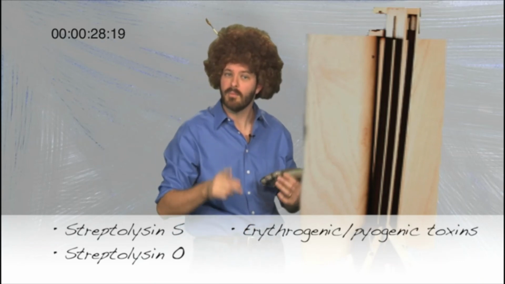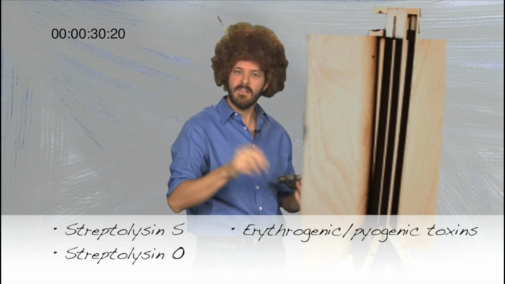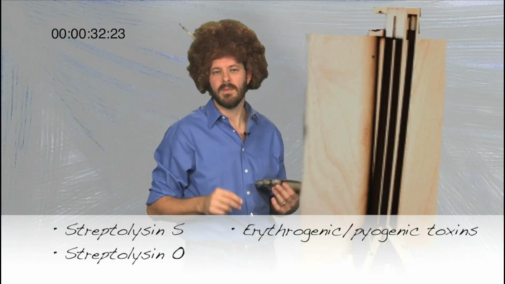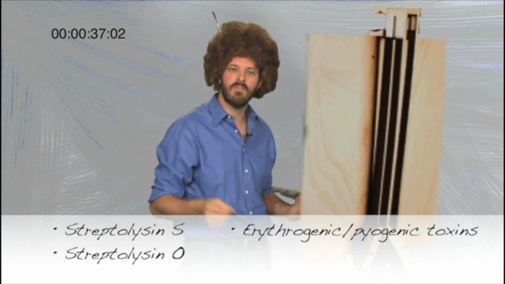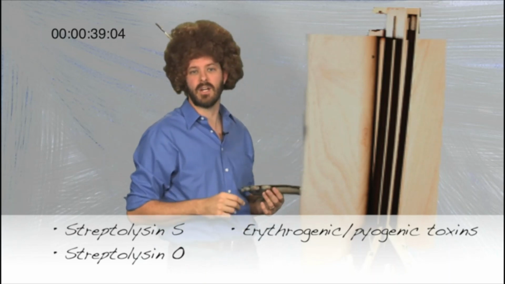But don't get that mixed up with acute rheumatic fever. That's a result of group A strep infection too, but that's antibody mediated, not toxin mediated. And rheumatic fever occurs a couple of weeks after the infection.